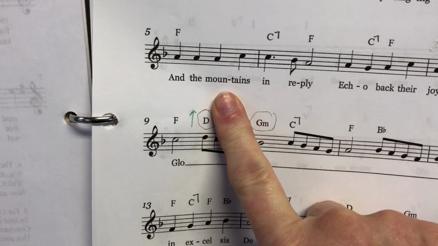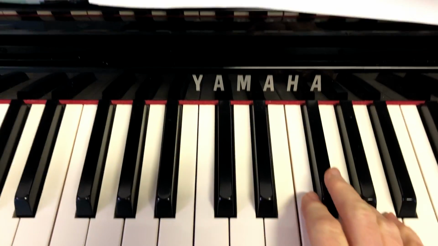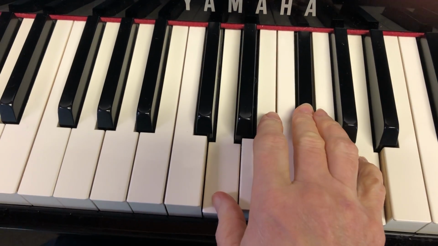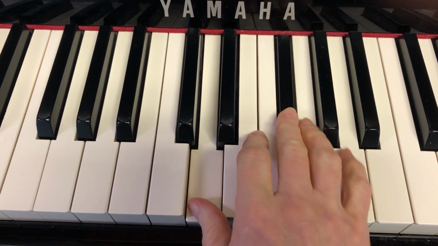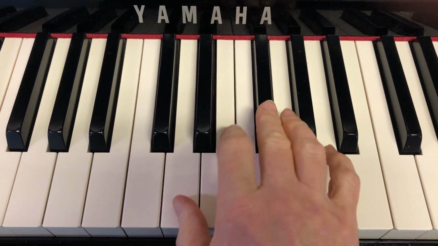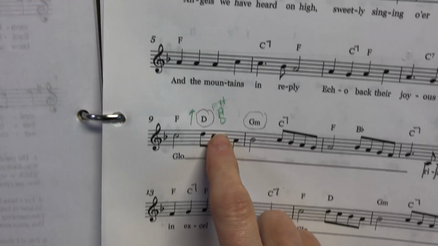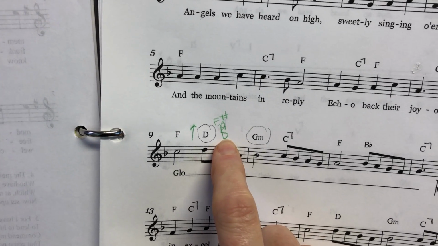Okay. So a D chord would be a 1 chord in the key of D. So you can just go to your piano and play a 1 chord in D and then write down the notes that are in it. So you've got D, F sharp, and A, which you'll see I wrote right here to help myself.